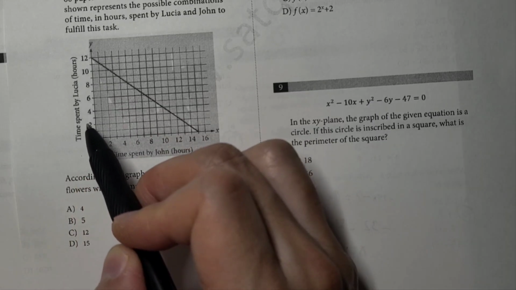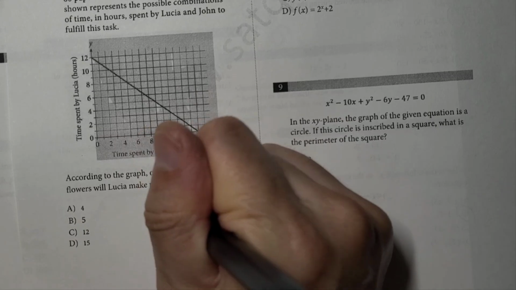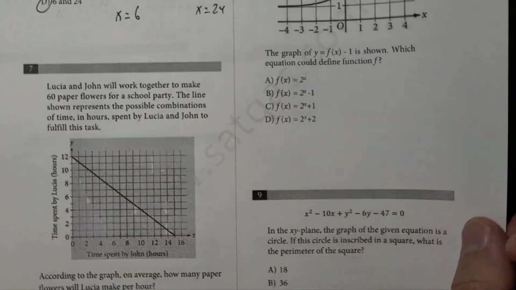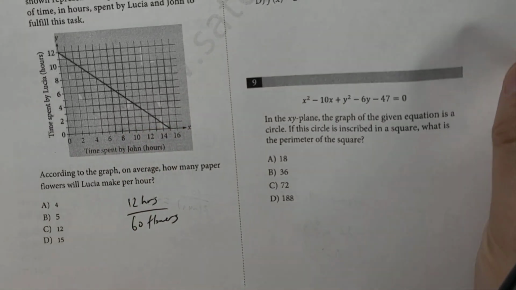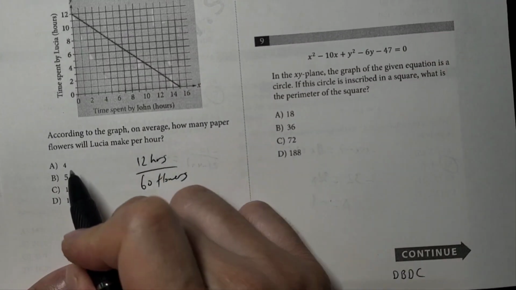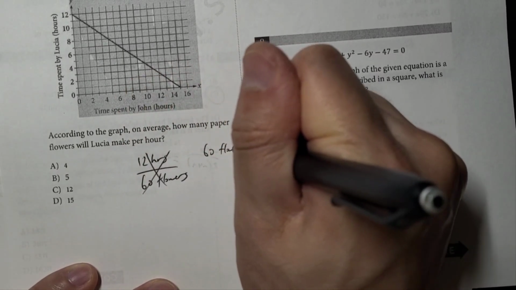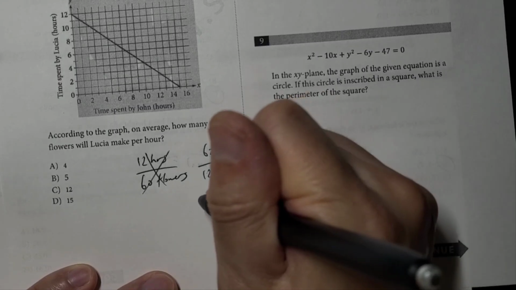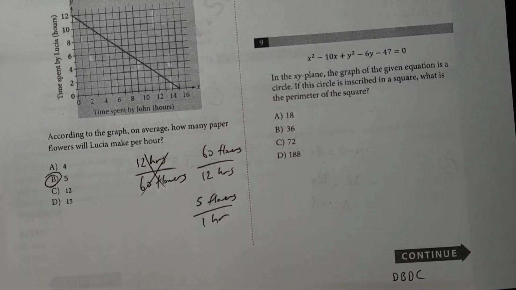So time spent by Lucia in hours, so 12 hours to make how many flowers? 60 flowers. Okay, so actually it's asking for flowers per hour, so let's flip the fraction. 60 flowers per 12 hours. We can simplify this. This is just 5 flowers per 1 hour. Answer is B.